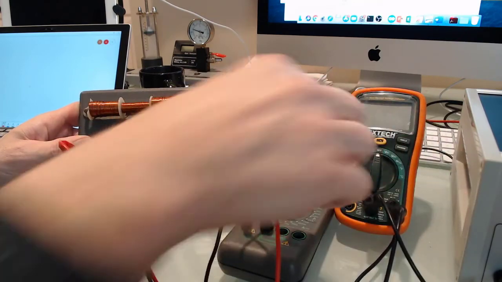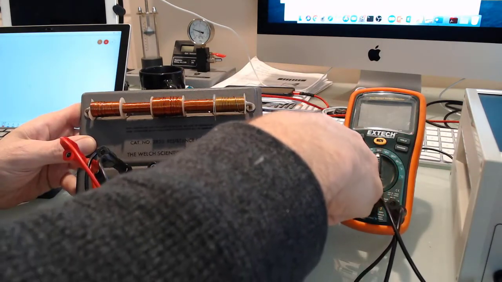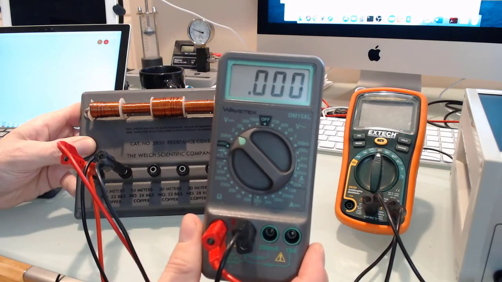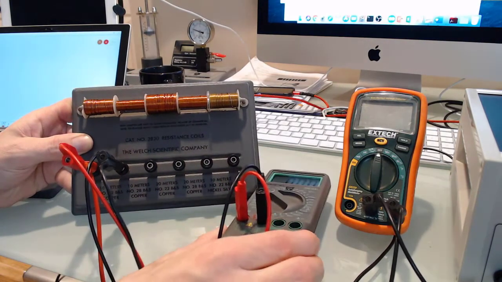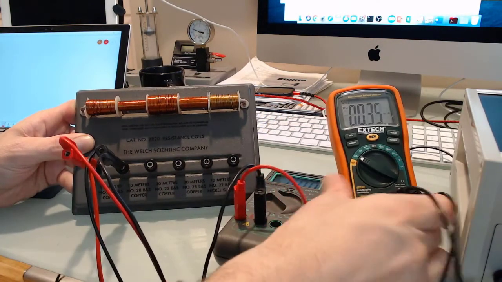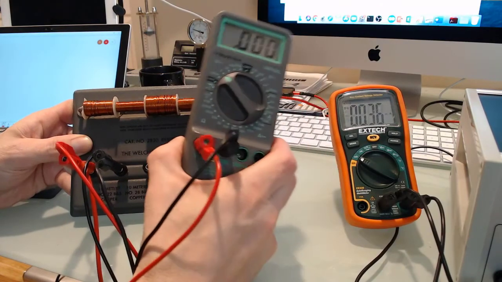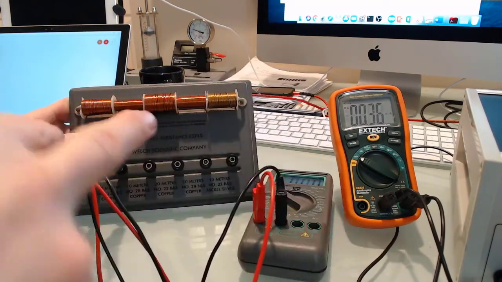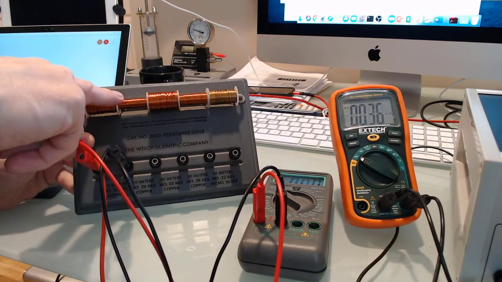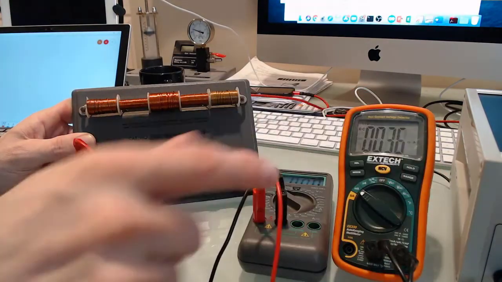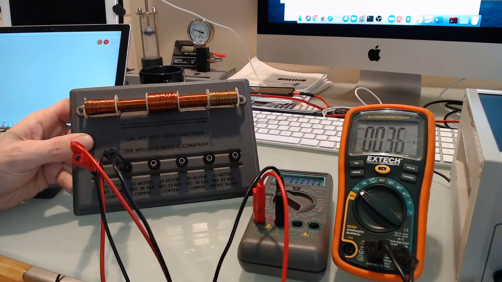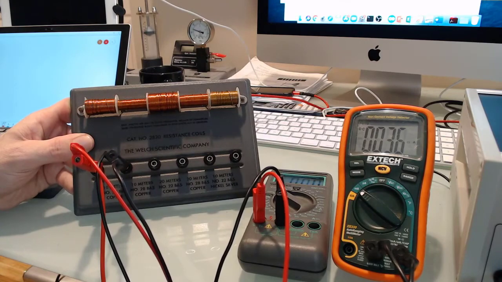I have two multimeters. This one is turned on to measure voltage. Right now the voltage is 0 because the power supply isn't supplying any voltage. And of course it's a voltmeter, so it's set up in parallel. The voltmeter is attached to these two leads, so it's measuring the voltage across this coil. This other meter is set up to measure current, and so it's in series with the rest of the circuit.